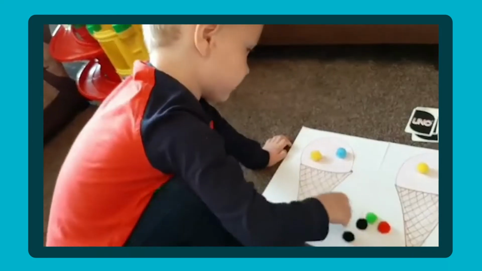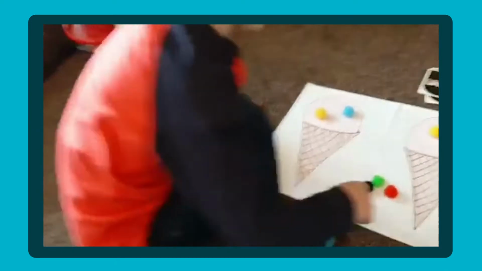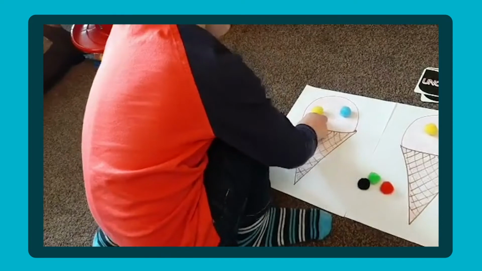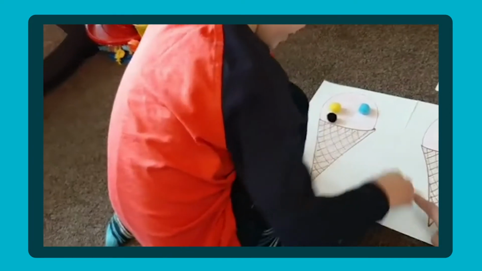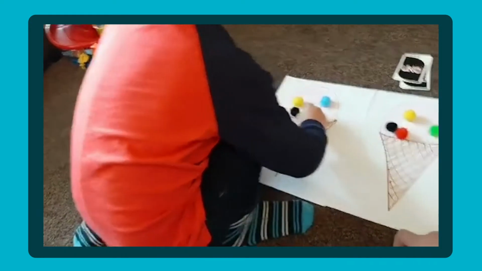What are you going to do next? I'm going to make a smiley face. Oh, you want to make a smiley face? Well, let's share them out first. Good. So where's your next pom-pom going to go? Which ice cream is it going to go on? Good. Where's that one going to go?